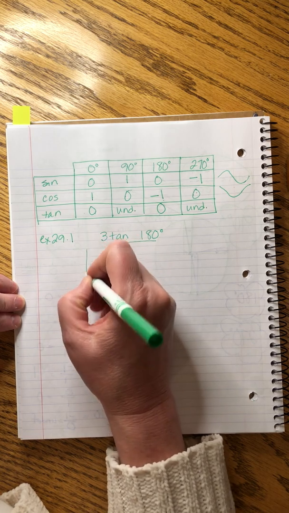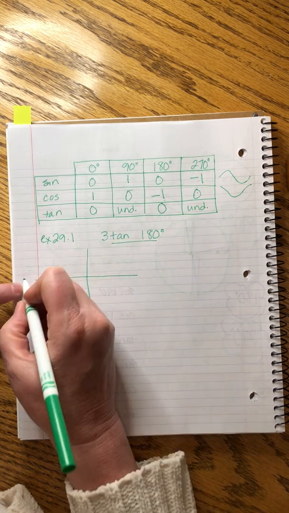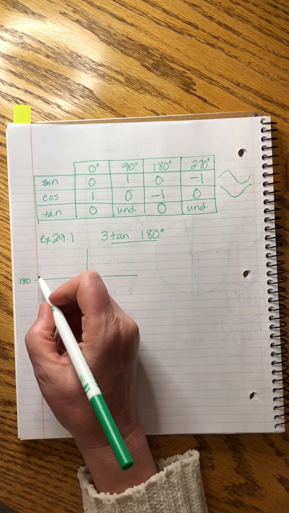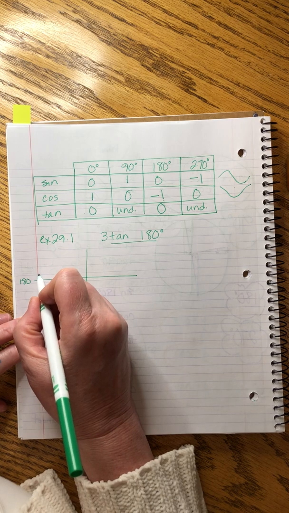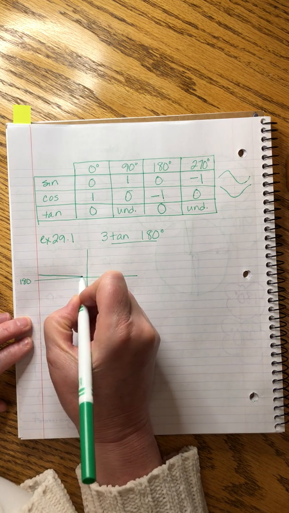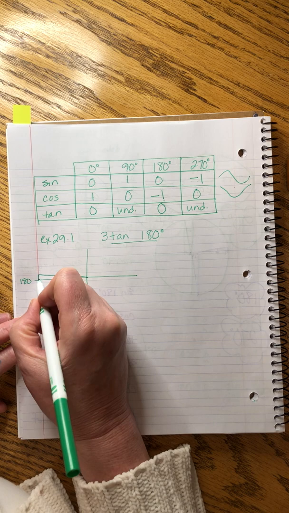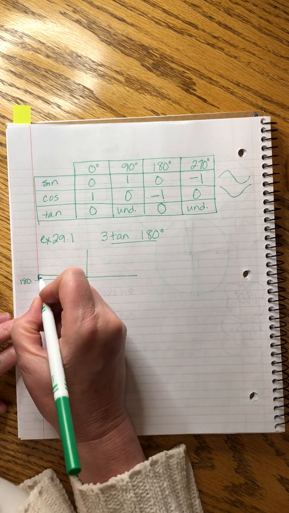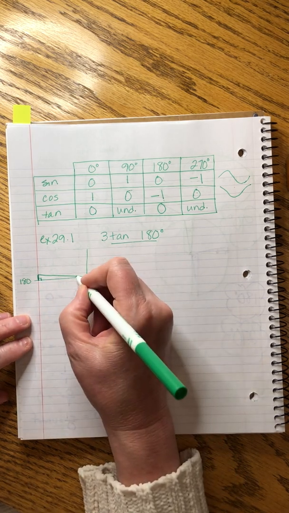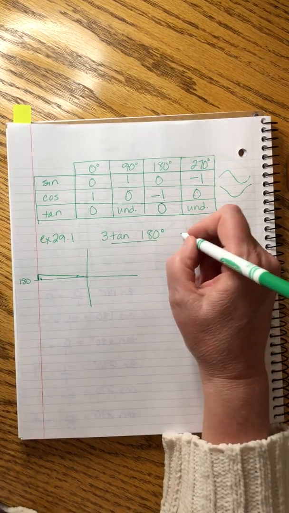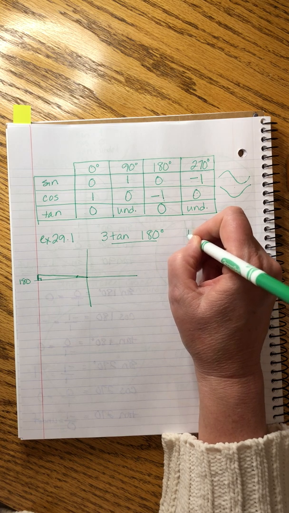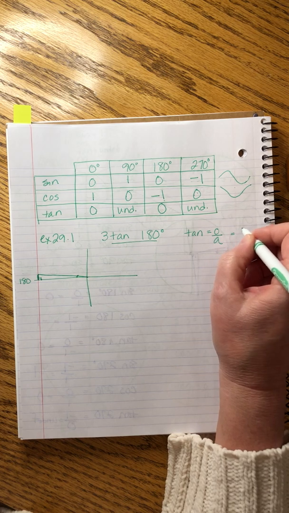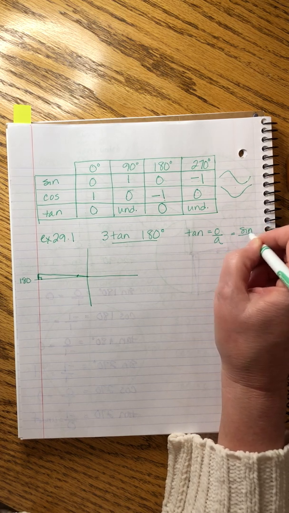180 degrees is this one, right? This is the 180. And so when we try to draw this little angle, we know it's like this. Our hypotenuse is almost to this line here, to this quadrant. And so if we stand here and try to figure out, okay, tangent, again, is opposite over adjacent, or sine over cosine. We can look at it either way.